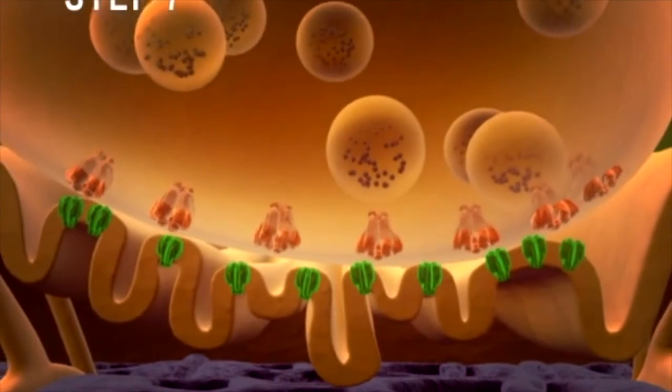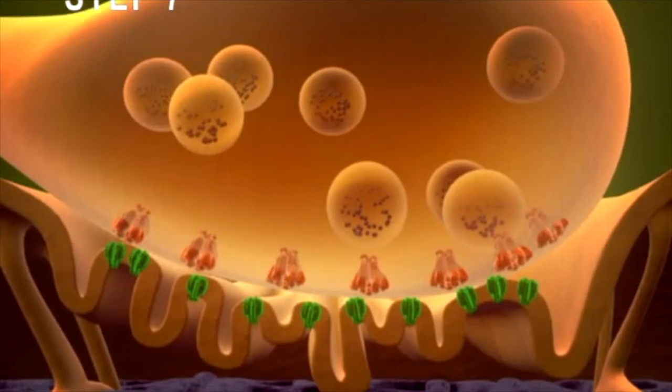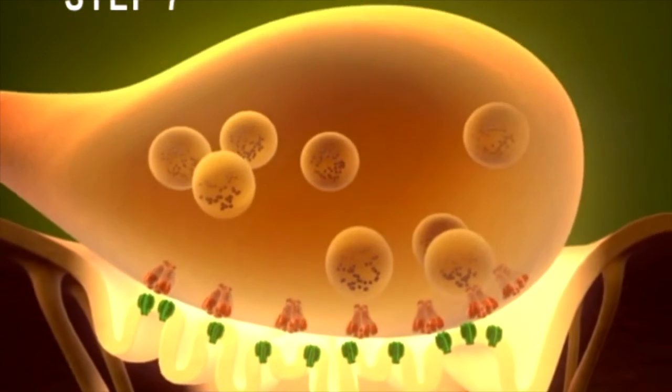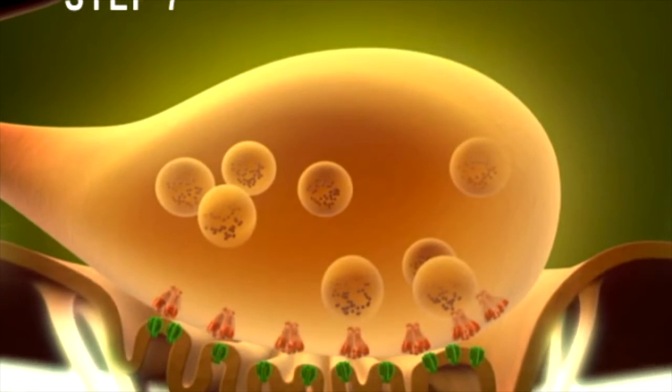Step 7. Once the membrane potential reaches a threshold value, an action potential propagates along the sarcolemma.